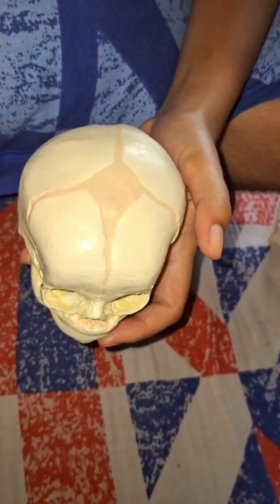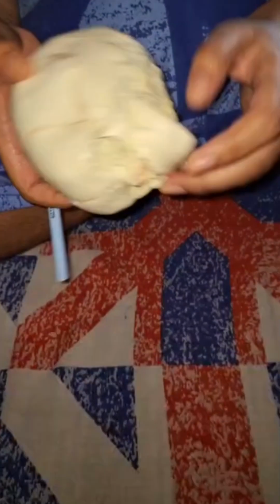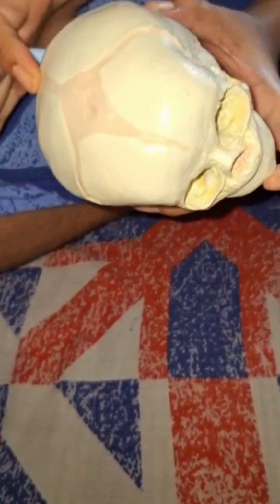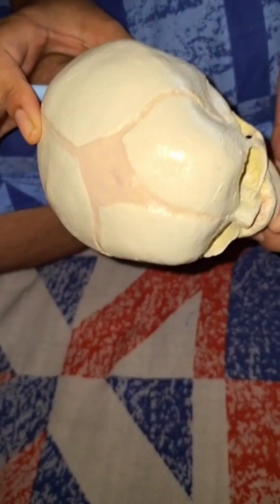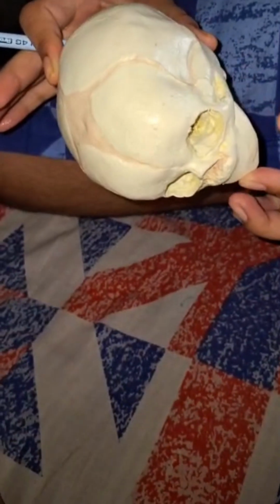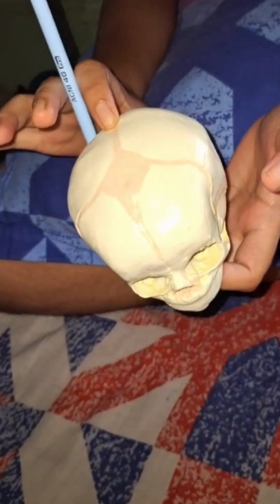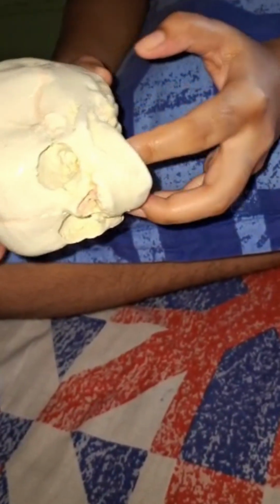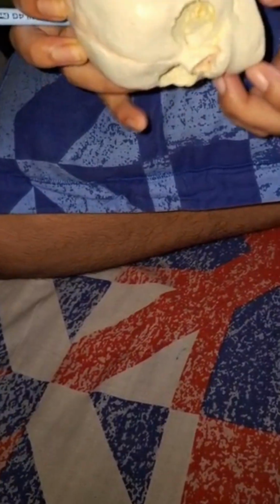Now, I am coming towards the SMS. SMS means it will start from the mentum. So at first, mentovertical, so from the mentum to the vertex. This is the largest diameter, and it is about 14 centimeter. And submentum means below the mentum. Submentovertical is about 11.5 centimeter. And now submentobregmatic. This is about 9.5 centimeter.